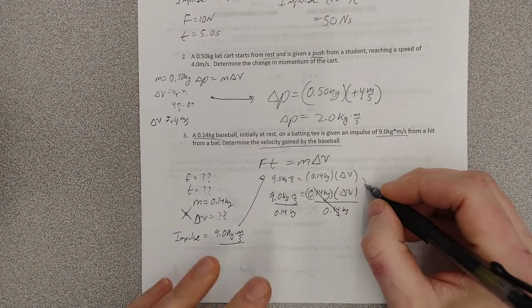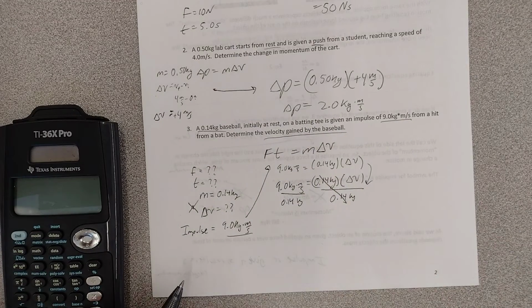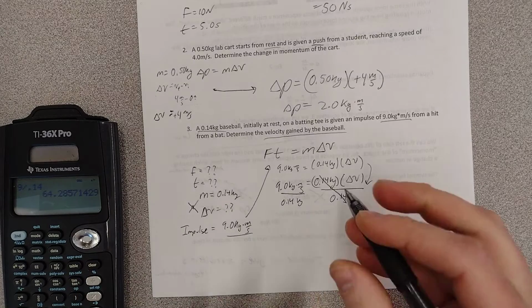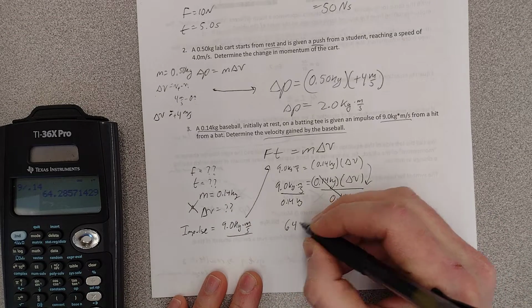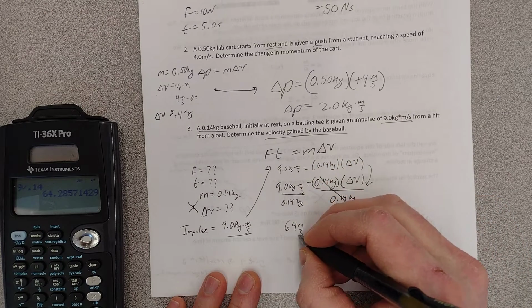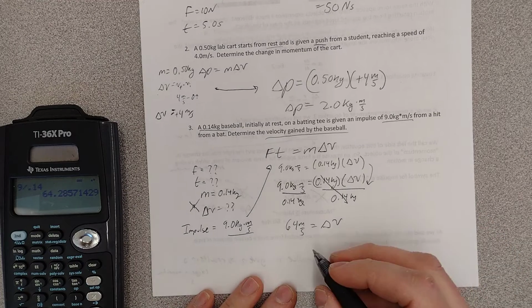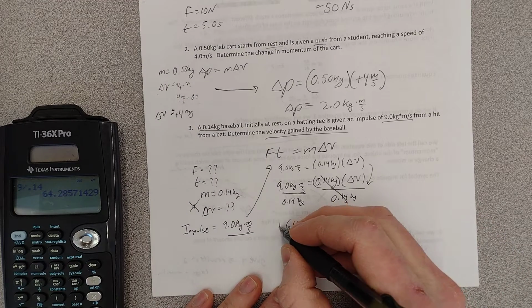So 9 divided by 0.14 is 64. All right, and what are the units? Kilograms cancel, it's meters per second. I'm left with change in velocity. So the change in velocity is 64, and it came out positive.